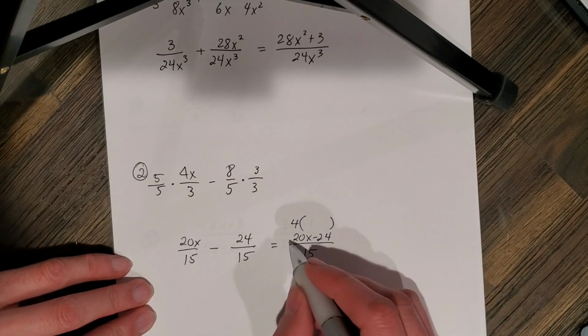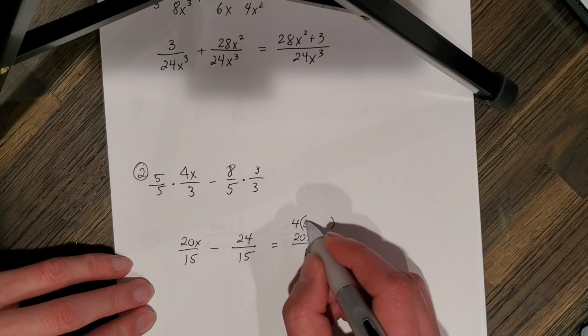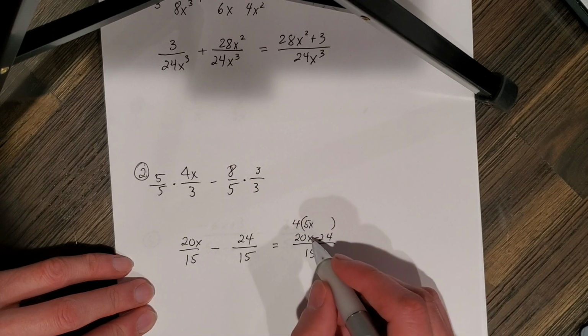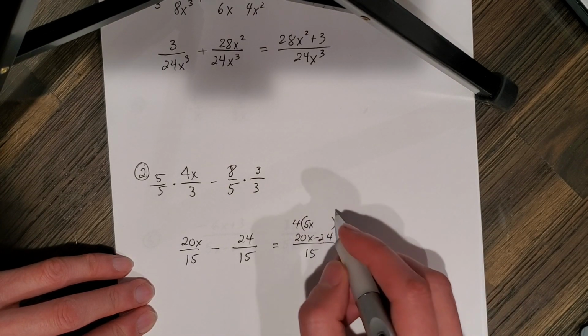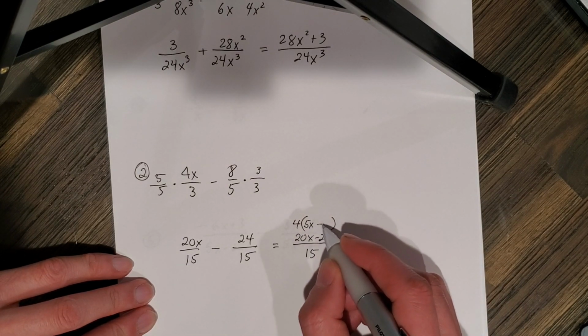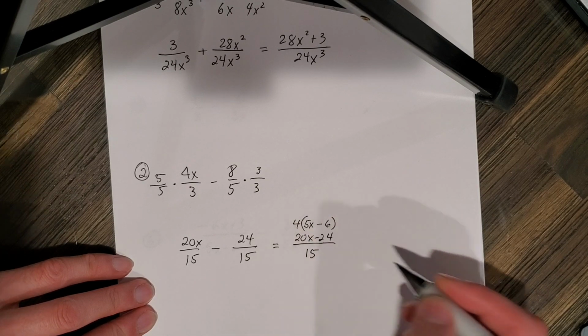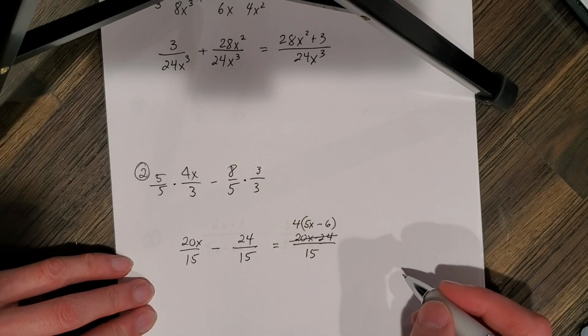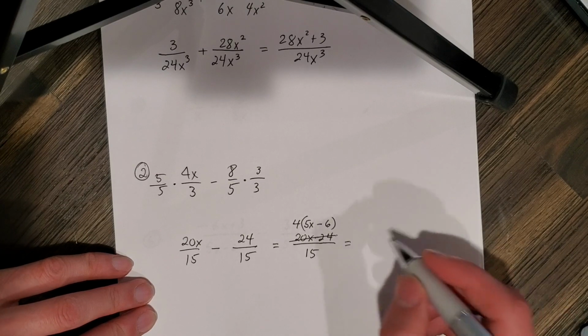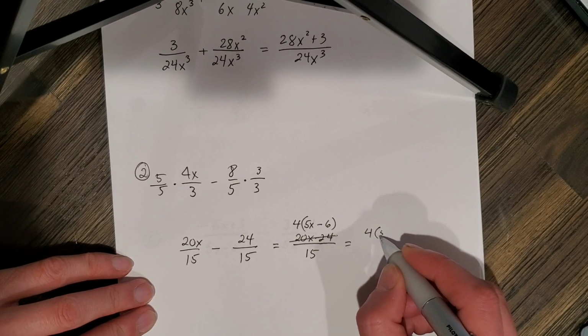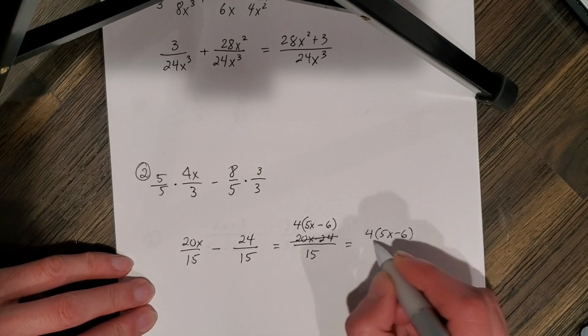And let's see, 4 times what is 20? Well, 5. We have 5x right there. And then 4 times what is 24? Well, that would be a 6. So 4 times negative 6 here would give me the negative 24, okay? And notice it does not change our answer here. We just factored it out.